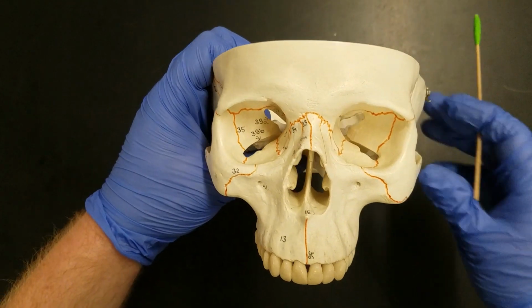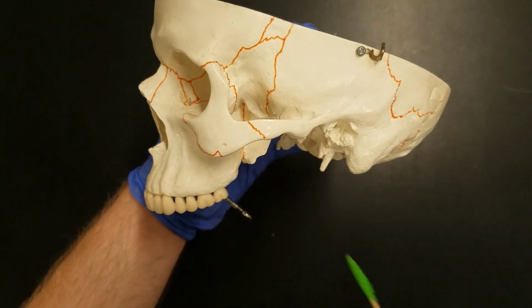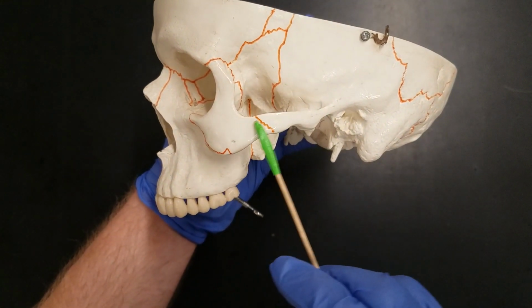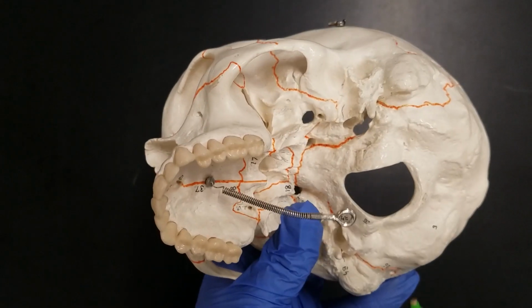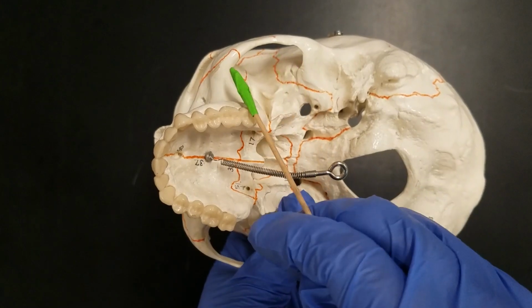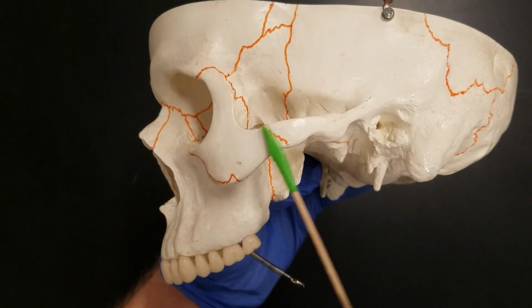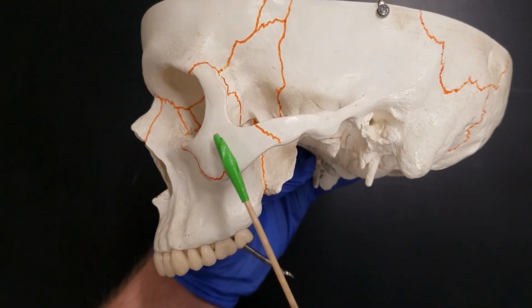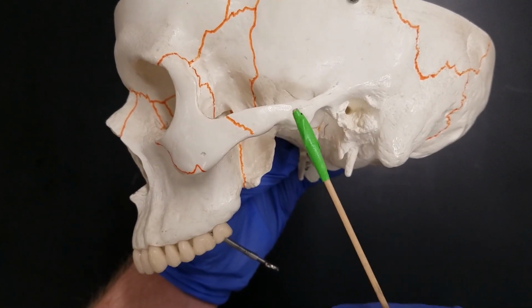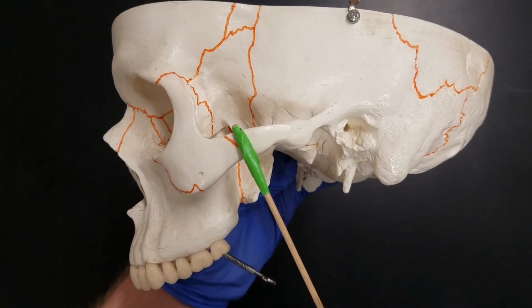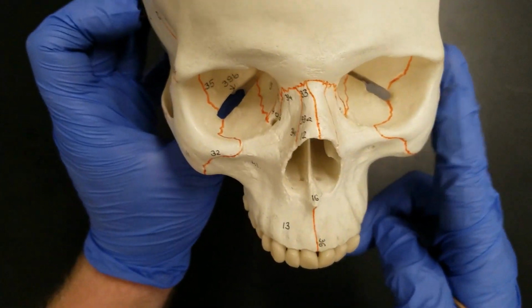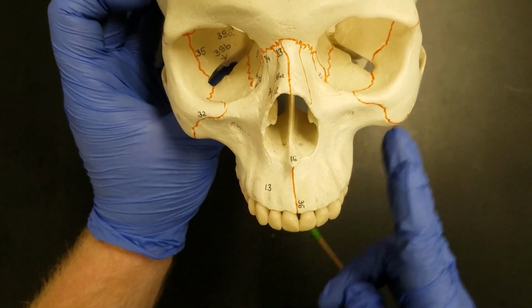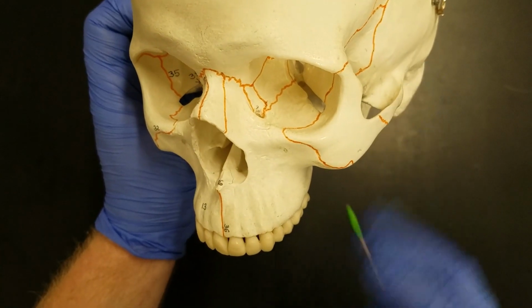The last feature we're going to mention is this bar of bone that we see on the side of the skull. This is called our zygomatic arch because when we look at it, notice how it's shaped just like an arch. The zygomatic arch is formed by our zygomatic bone and the temporal bone. So this part of the zygomatic arch is actually part of the temporal bone. This serves as an important attachment site for the big muscles that allow us to chew, so our mastication muscles.